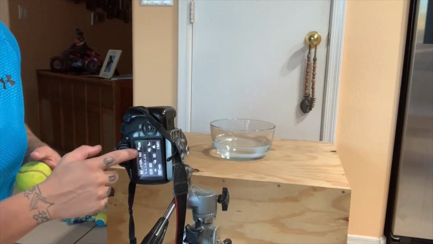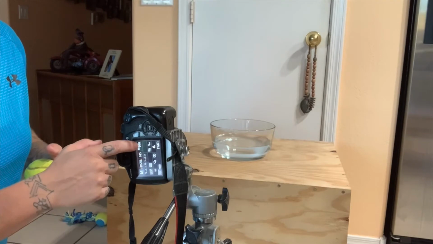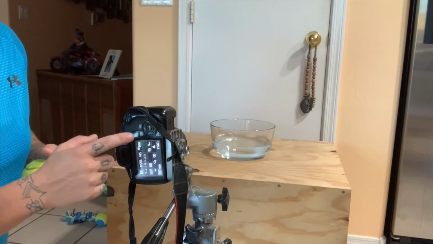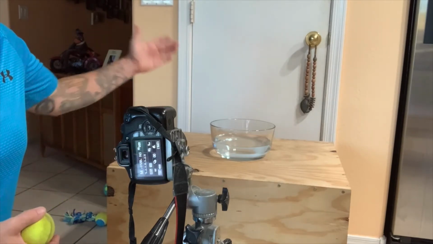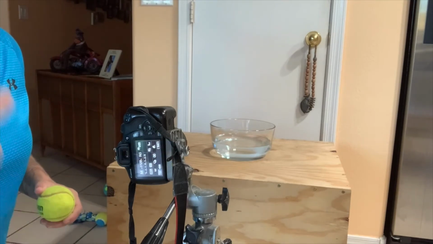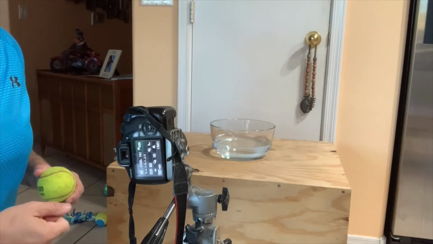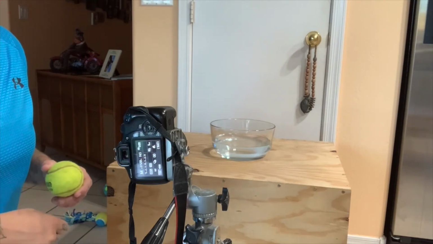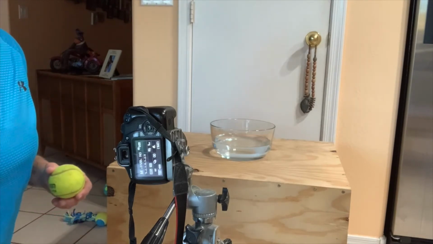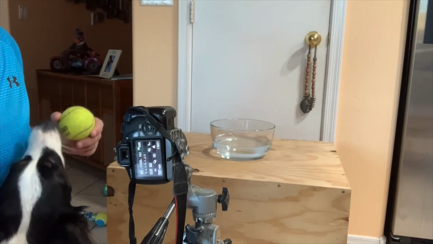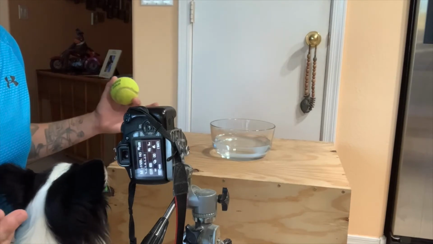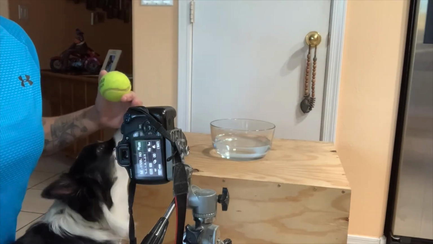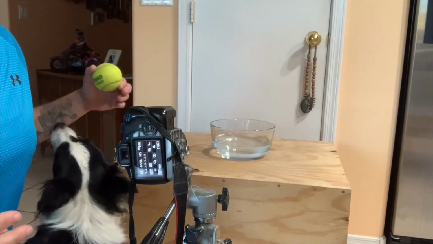Mine's at 4.5. Your ISO, you can always adjust. I know it looks bright in here, but it's really not, because we're taking a photo so fast, not even a second, like 1/250th of a second. That's how fast we're taking it. You will be able to take it faster given that you have more natural light or sunlight, or your lighting is better than mine.